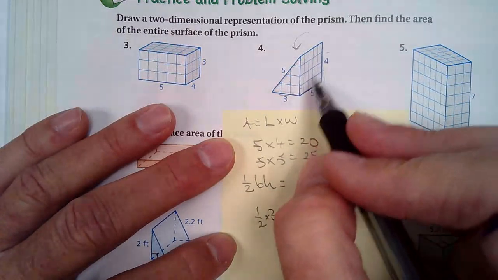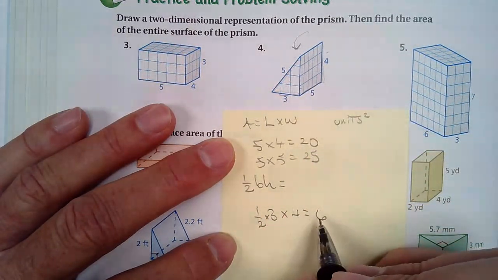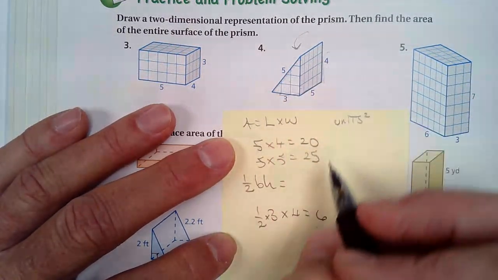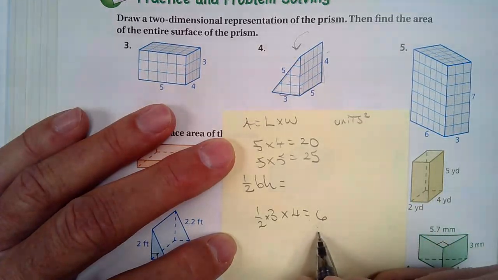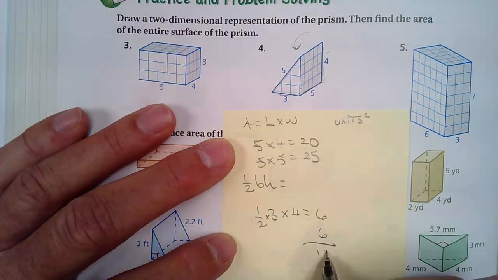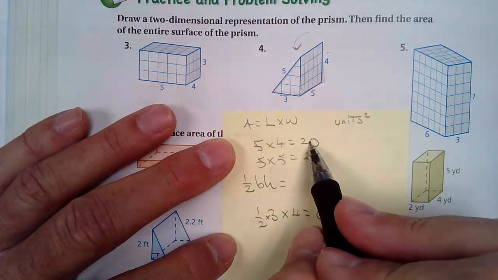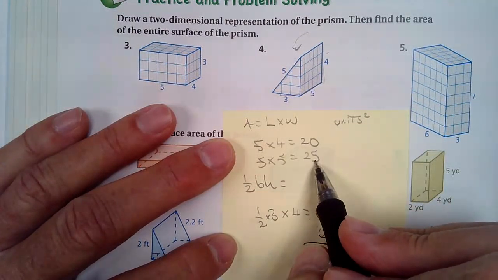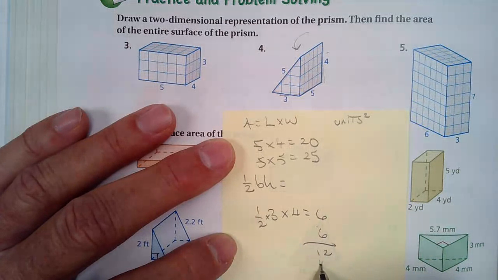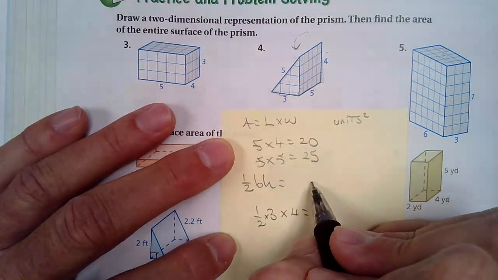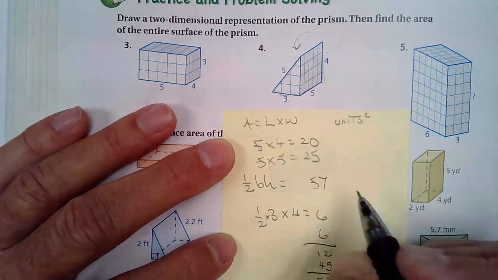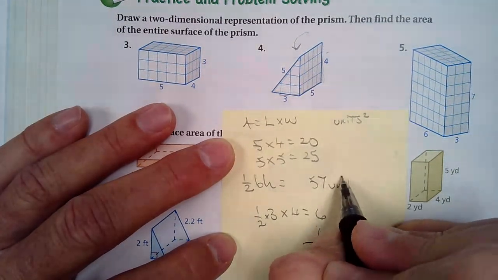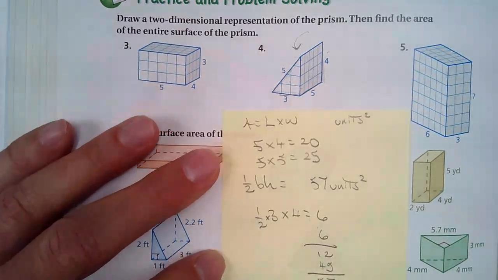But there's 2 sides, remember? So it's going to be 6 for this side and 6 for the back side. 6 and 6 is 12. So we have 20 plus 25. That's 45 plus 12. So the answer is 57 units squared for number 4.